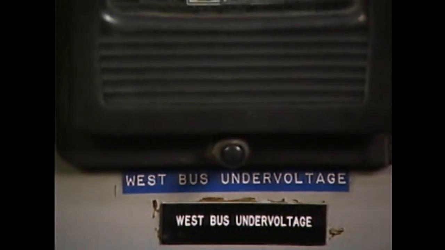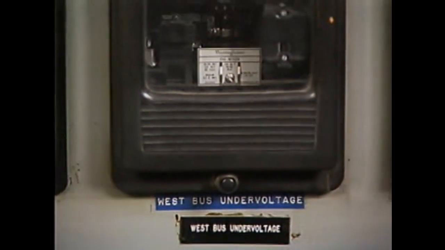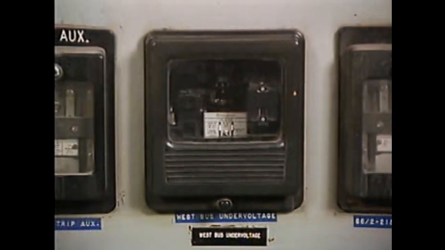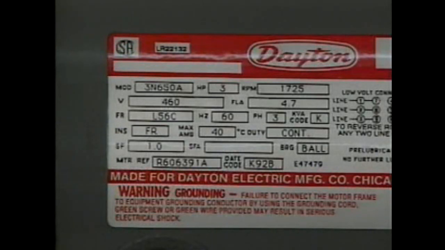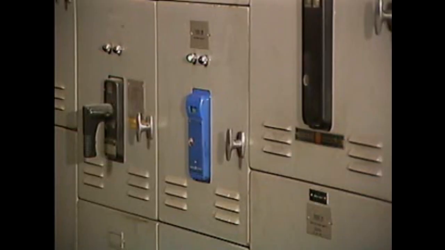Another type of relay, called an undervoltage relay, protects equipment from damage caused by lower than normal voltages. Motors and other equipment are normally rated for a certain voltage. Too little voltage can cause a dangerous increase in current flow.